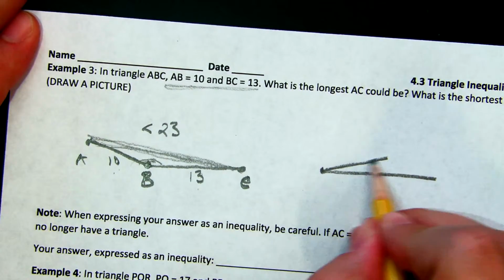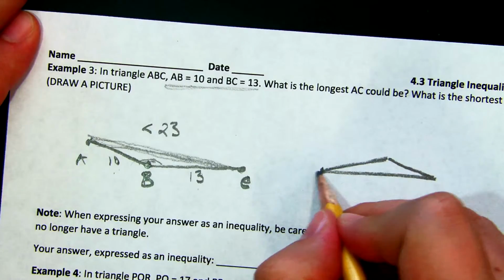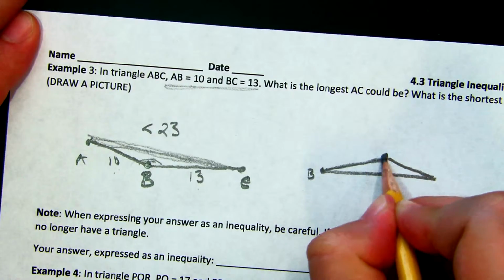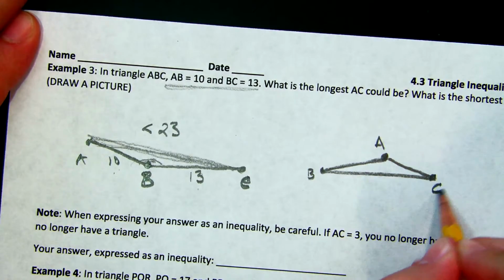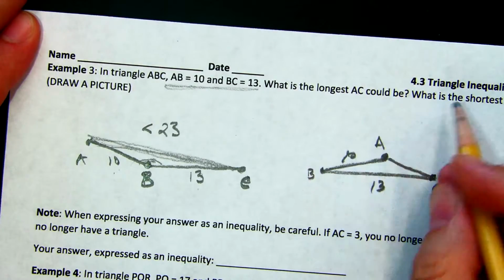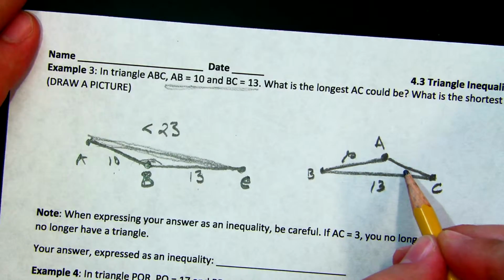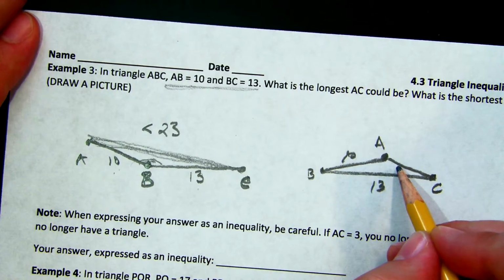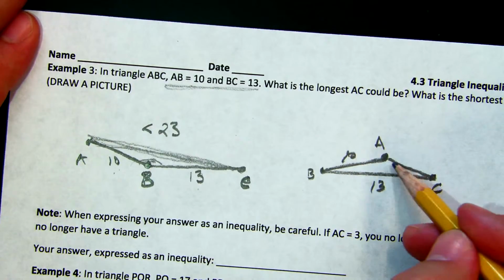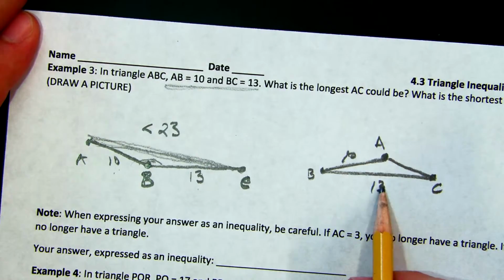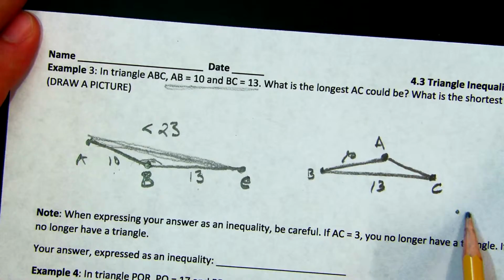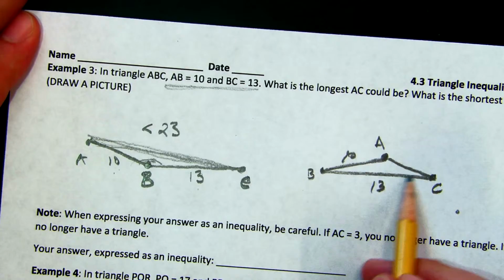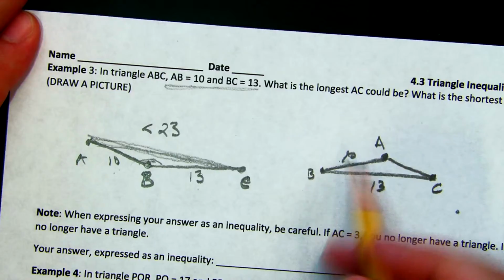Down here, if I make this angle very small, right, here's B, here's A, here's C, as these two get closer and closer together, then the length of this is going to get shorter and shorter, and it's going to get closer and closer to that case where they're just on top of each other, in which case AC is just going to be 13 minus 10.